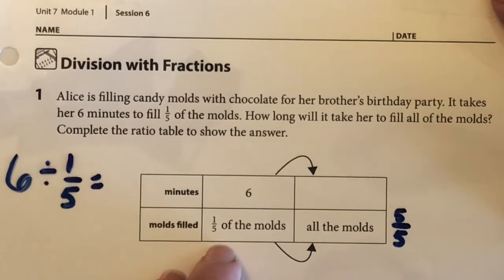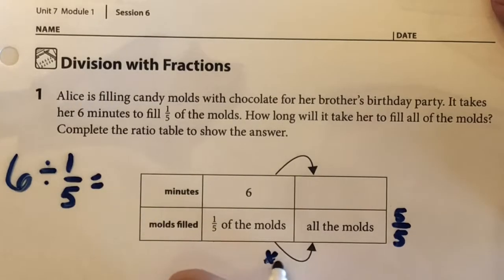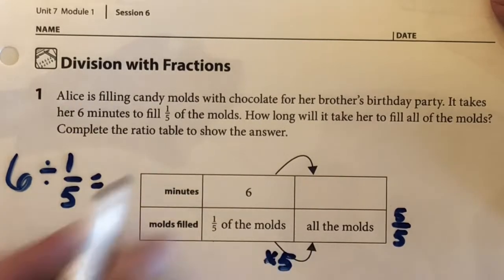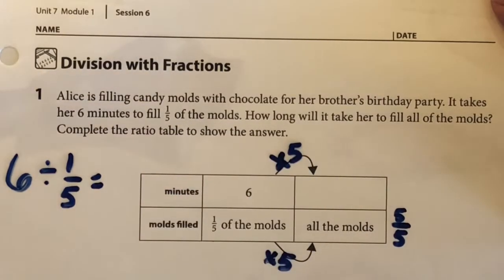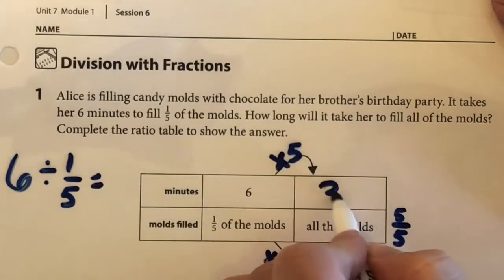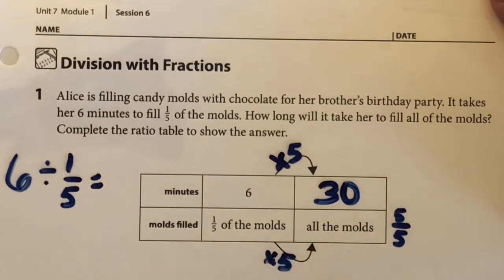And what you're actually doing, if you did not realize, is you're multiplying this by 5. And so we do the same thing we do to the numerator as we do to the denominator, and 6 times 5 equals 30. It's going to take 30 minutes to fill all of the molds.